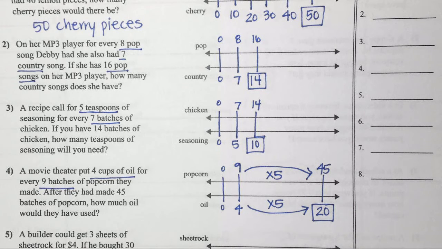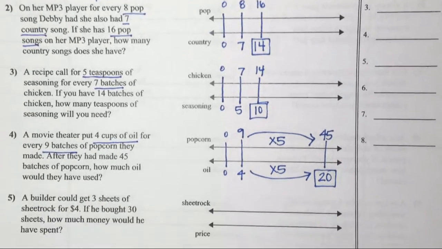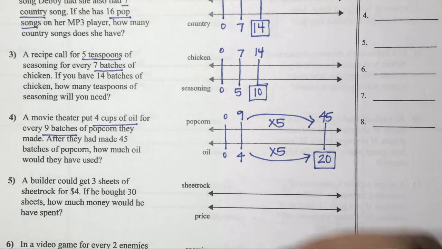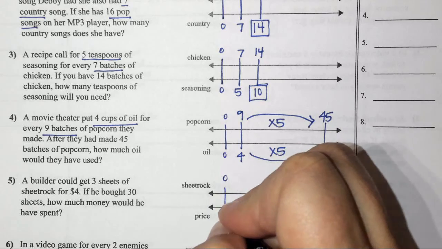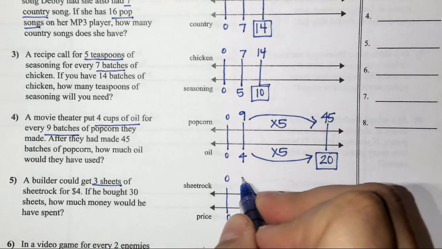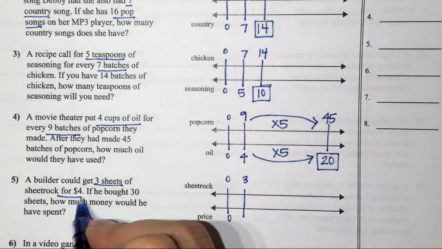Okay? First number, money would go first. Are you looking at number 5? Yes. Let's look at it and talk about it. Look where it's labeled. Sheetrock and price. Make sure the number follows where the label is. So if we've got 0, 0, how many pieces of sheetrock? 3. Okay, so that's my first number up here, and it cost $4.